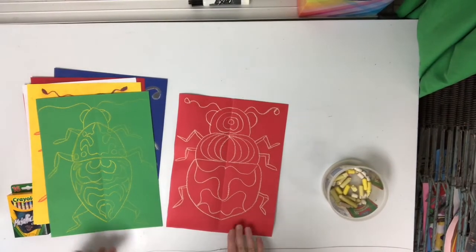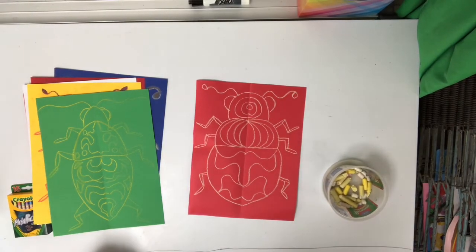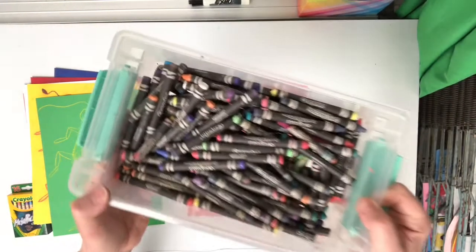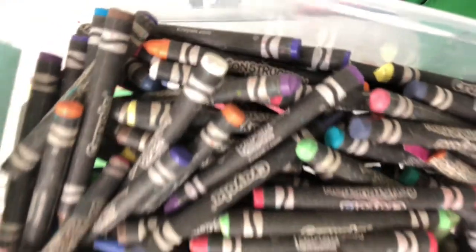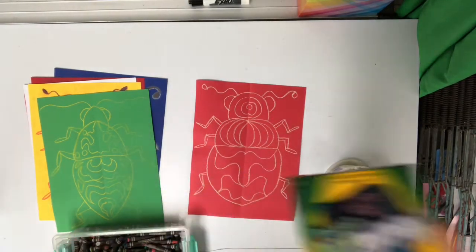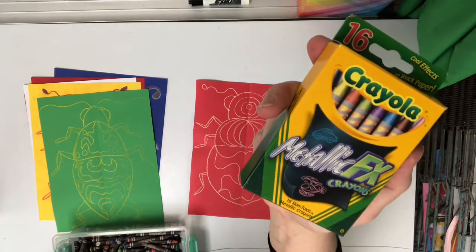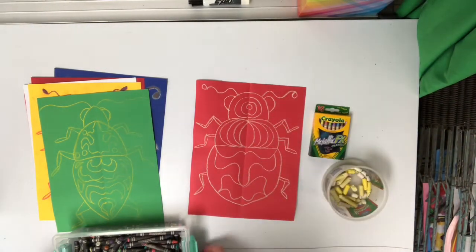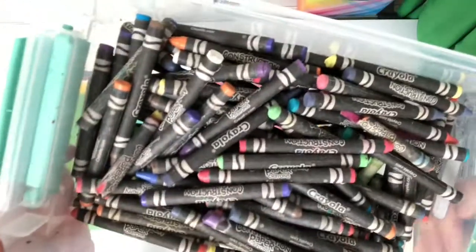The next thing we're going to do is we are going to color. And we are going to use construction paper crayons and metallic effects crayons. I'm going to use mostly the construction paper crayons.